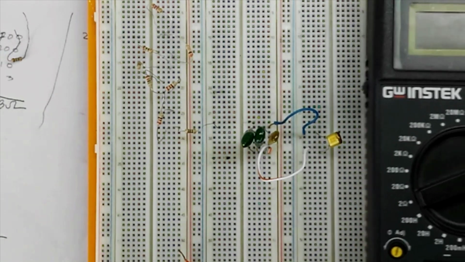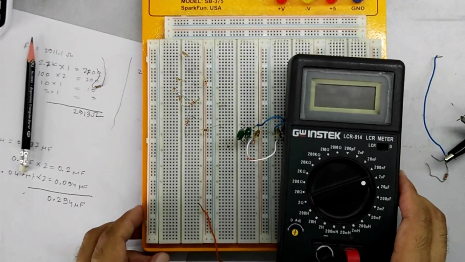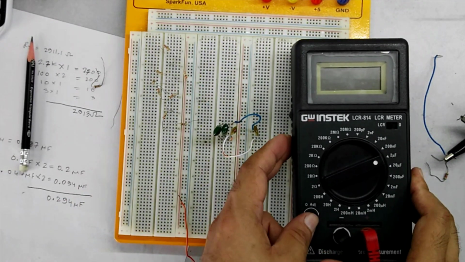So now we will use our LCR meter to find the capacitance value.